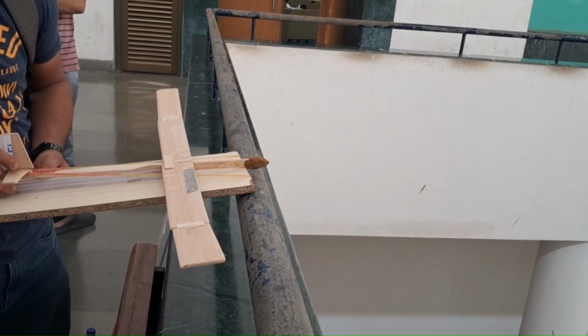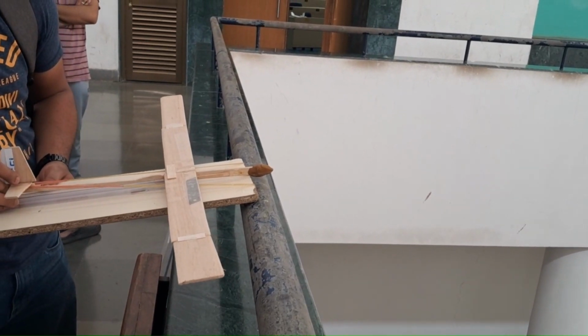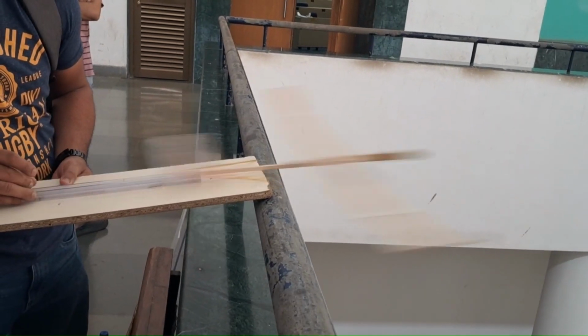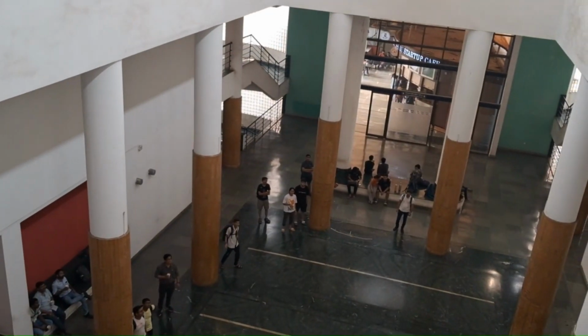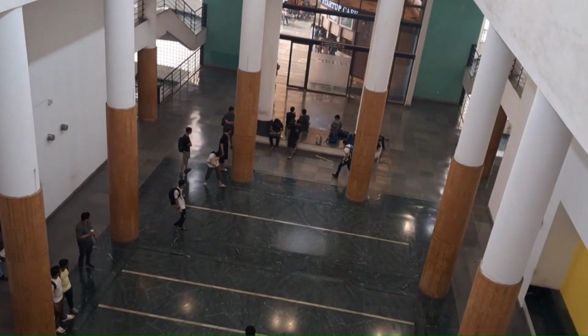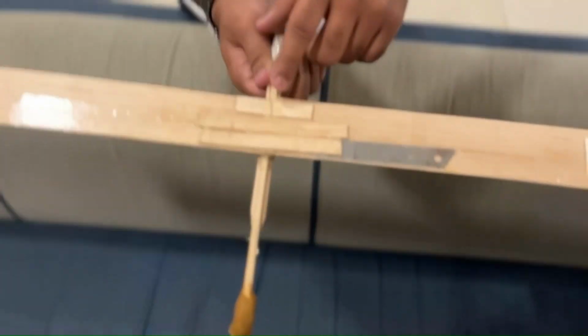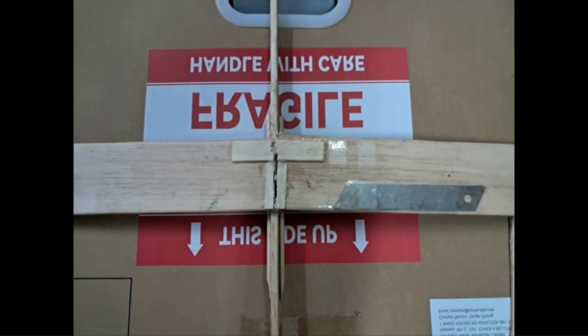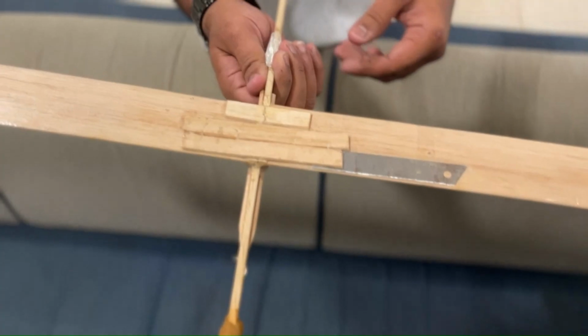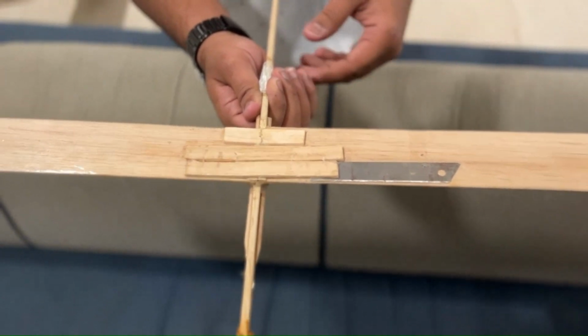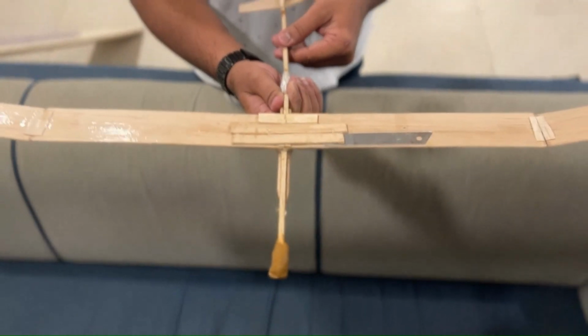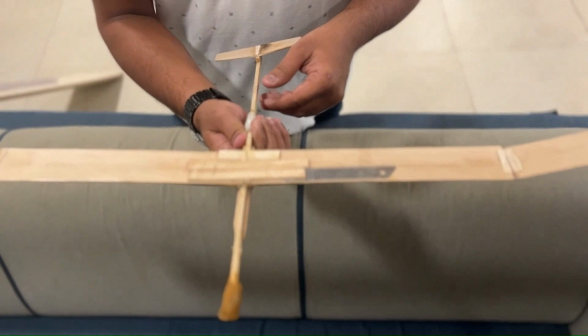After repairing the aircraft, we had another flight trial just hours before the competition. However, it suffered a major breakdown and the glider split into two, as can be seen here. After which we made some modifications. We added some reinforcement to the glider, but the performance of the glider was not as good as it was before. So we had to keep this glider as a standby.